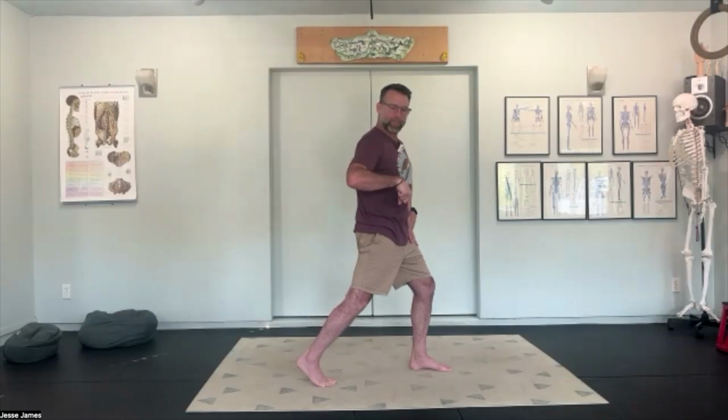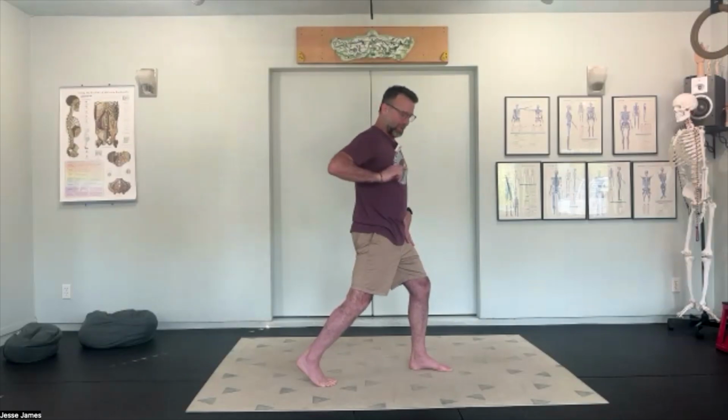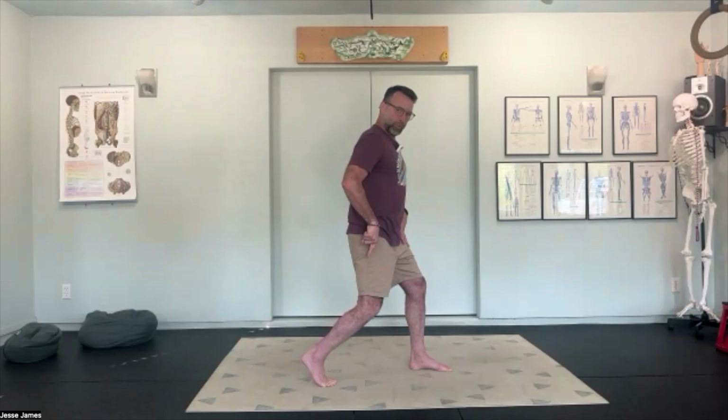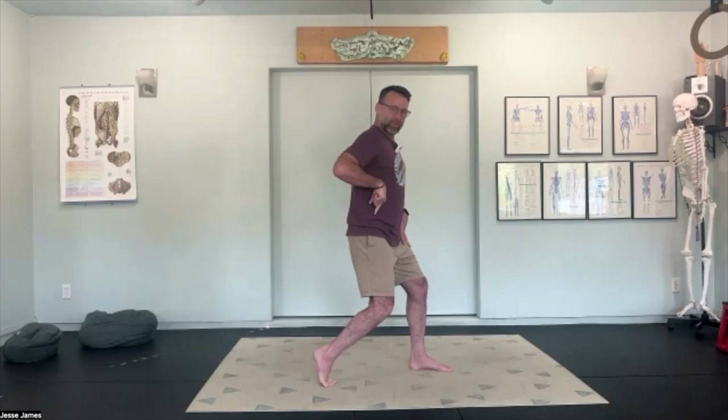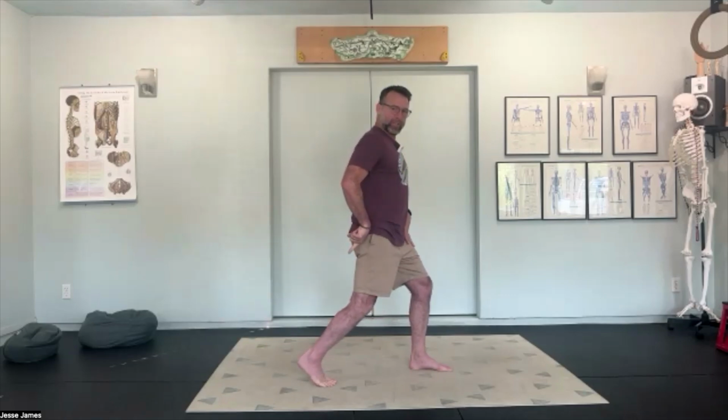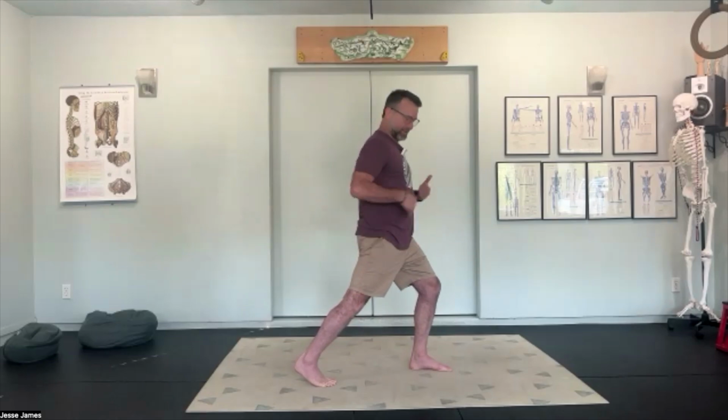From here, we're going to dig or plant the ball of our foot, big toe all the way to the pinky toe. Dig into the floor. Allow the knee to soften as we drive that heel up to the ceiling. And then we're going to reach that heel and actively straighten the knee. Again, keeping our weight shifted forward. We'll do a good 5 of these.